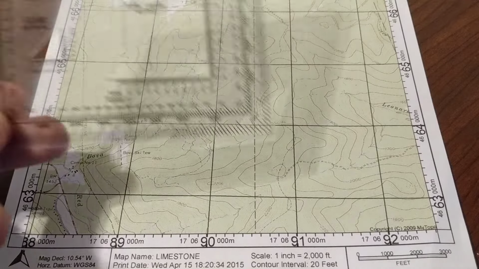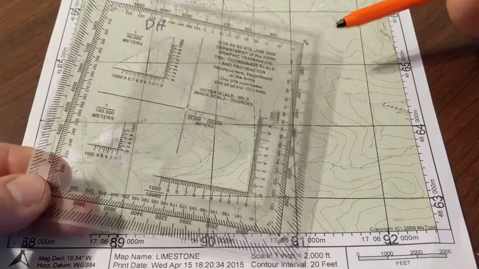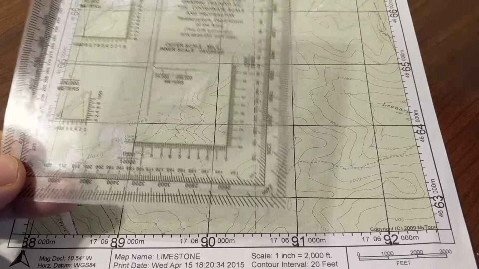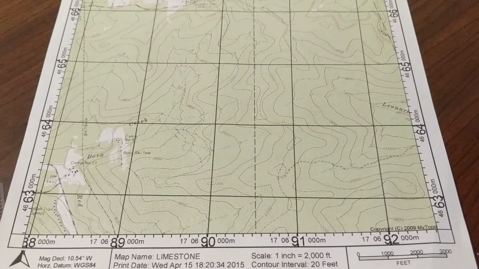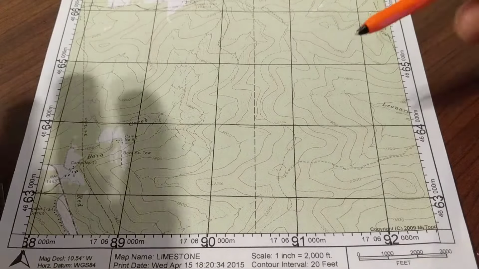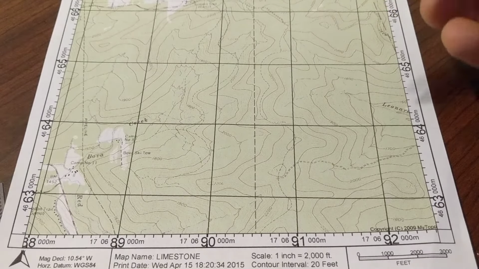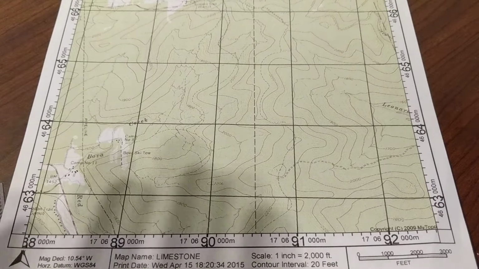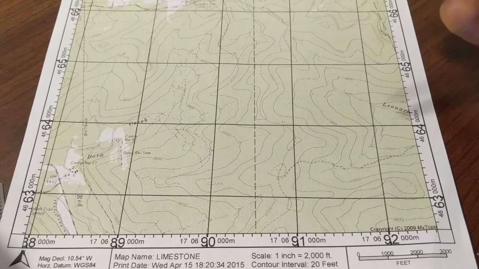We're going to talk about plotting a coordinate on the map, determining distance, direction, and navigating to this point. This is a really critical skill for any backcountry traveler, and also for what I do in search and rescue. Navigation is key right here.